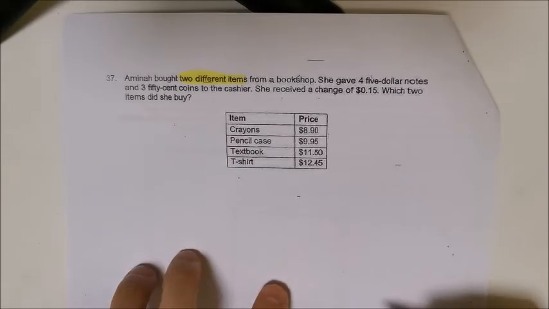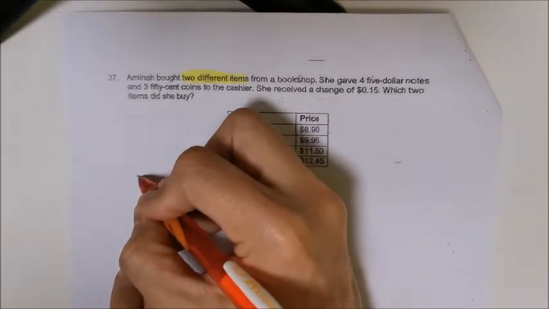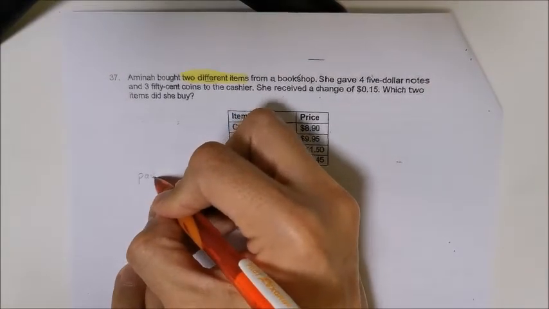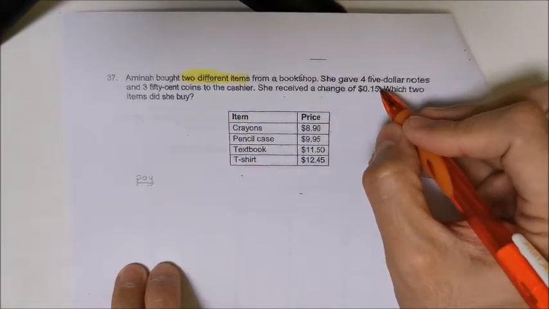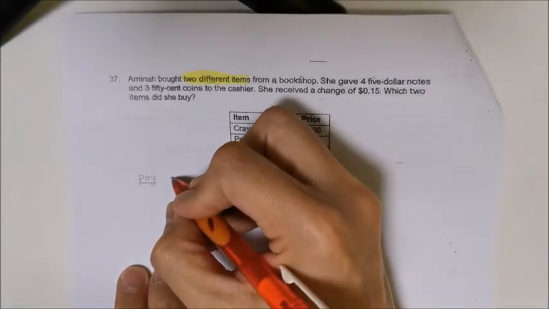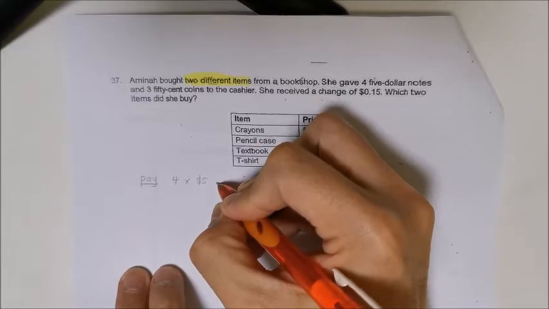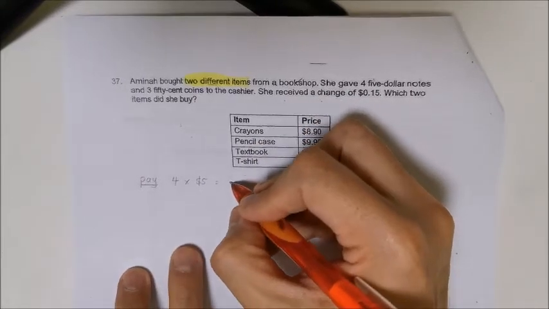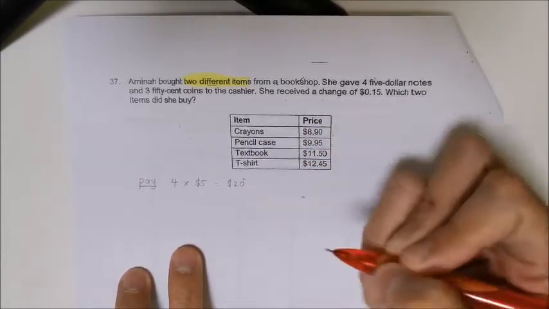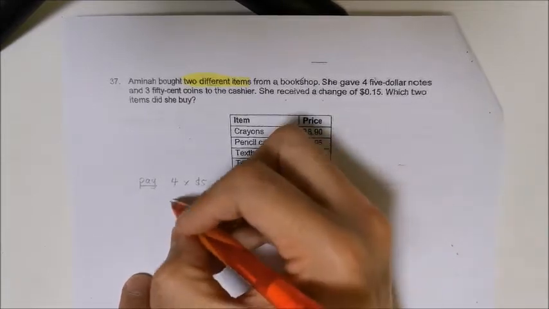So we need to find out how much she paid. She paid the cashier 4 $5 notes. So 4 times $5 will give us $20. Am I right?